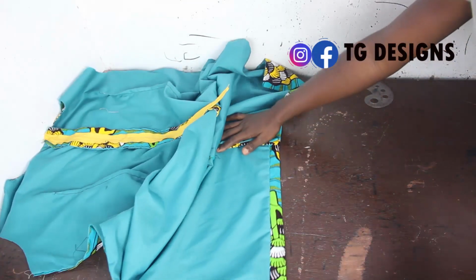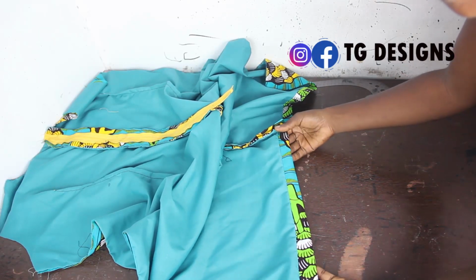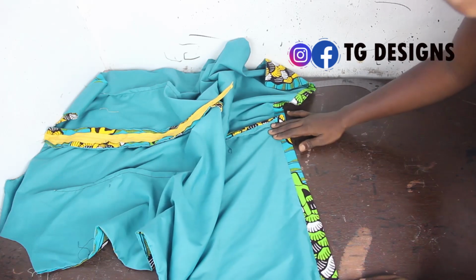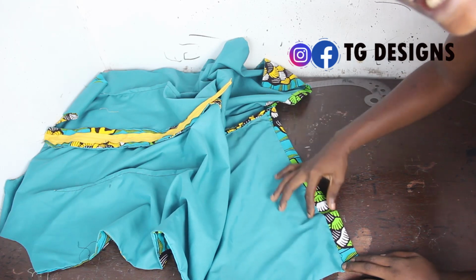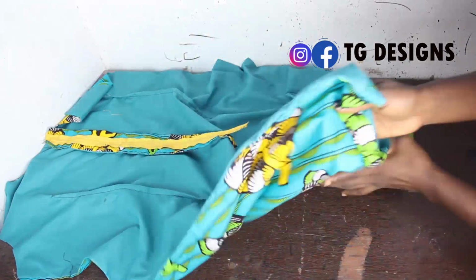Now look at this lower side where I told you guys that for you to achieve your neat finishing, your lining should be shorter. So you can see how it makes it very neat, and you can see that I used like 1.5 inches. So this is what I have. You can basically move it more. It depends on what you want to have at the lower side.